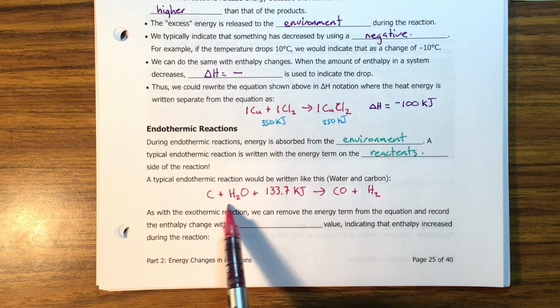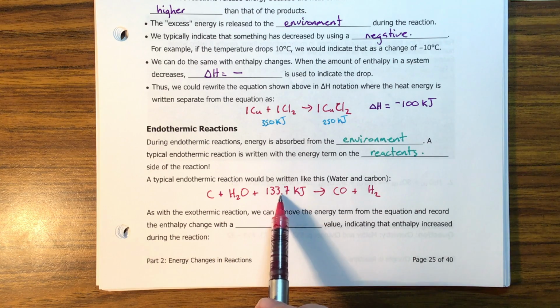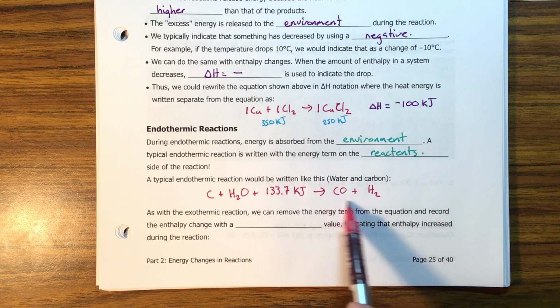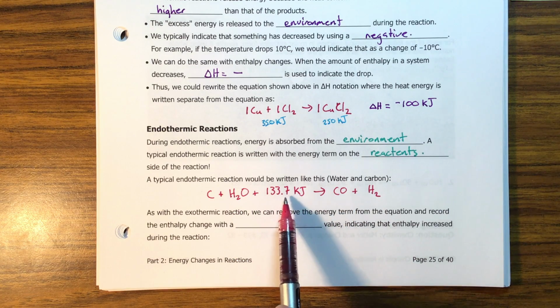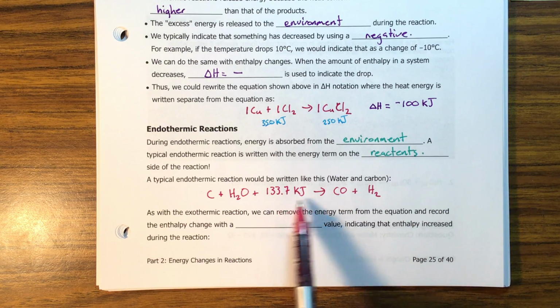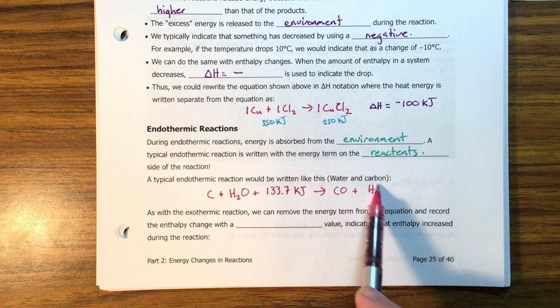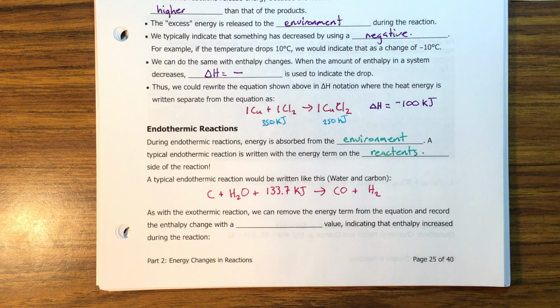So the amount of energy here plus this 133.7 kilojoules will give us the amount of energy of these guys. Right? The amount of energy in the carbon and the water plus the 133.7 kilojoules of energy from the environment will give us these guys. The amount of energy in those guys.